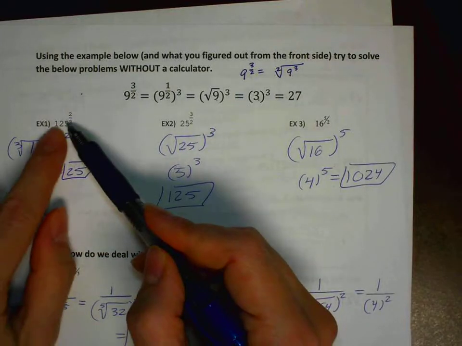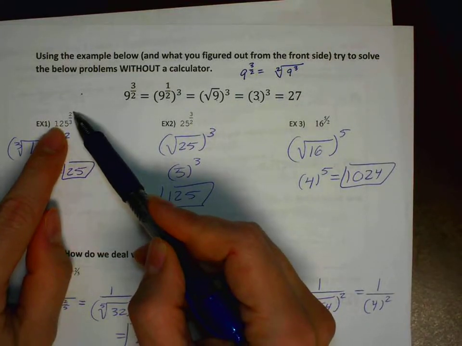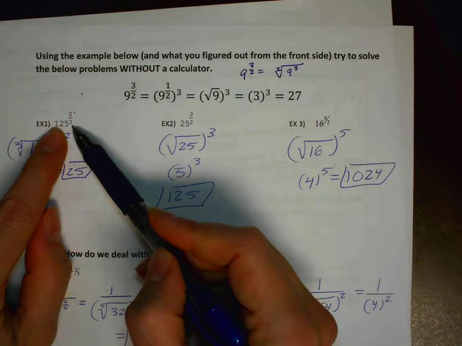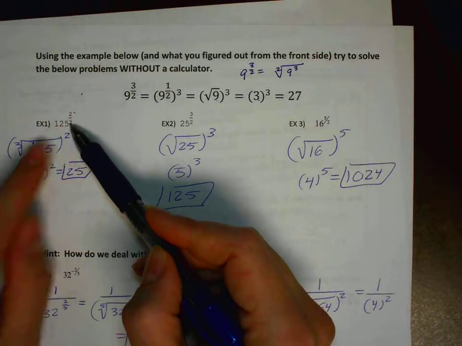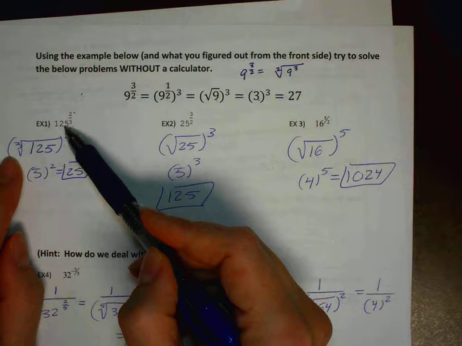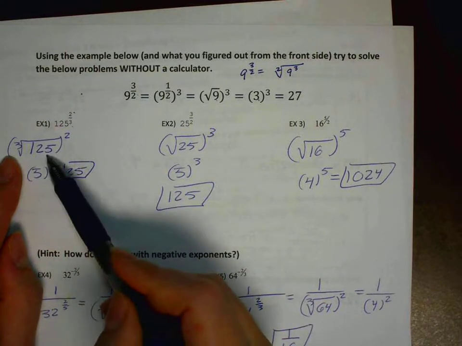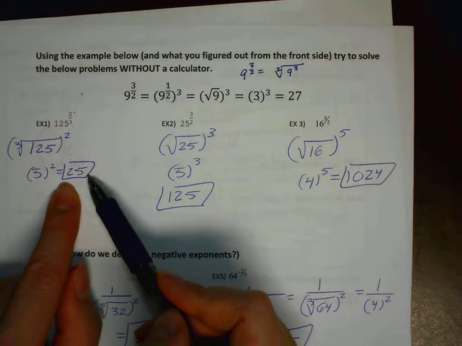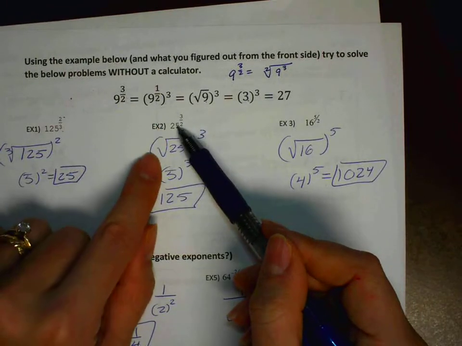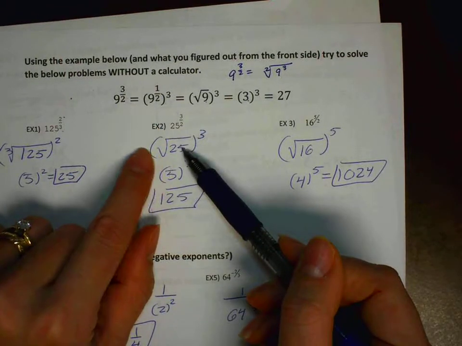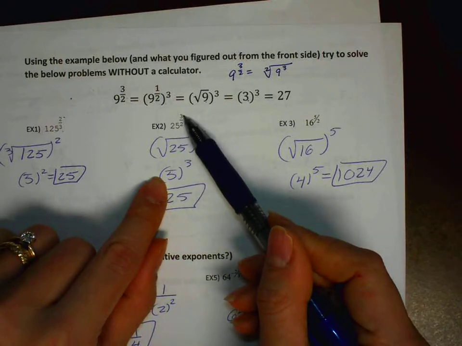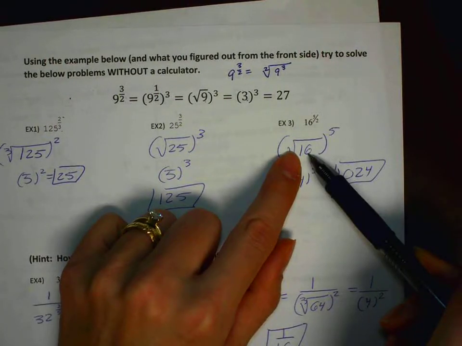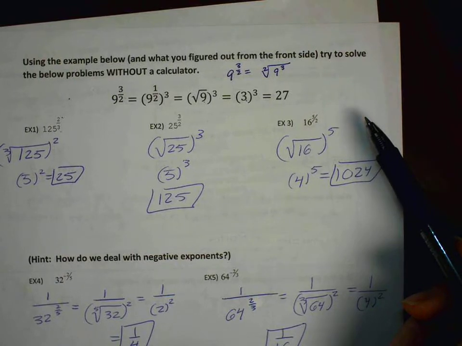Same thing with here. If I square 125 and then try to take the cube root, that's a really big number. But if I take the cube root of 125 first and then square it, well, the cube root of 125 is 5. 5 squared is 25. That's a much smaller number, much easier to deal with. Same thing here. The square root of 25 is 5, and then I can do 5 cubed. The square root of 16 is 4, and then raising it to the 5th power is still kind of a big number.